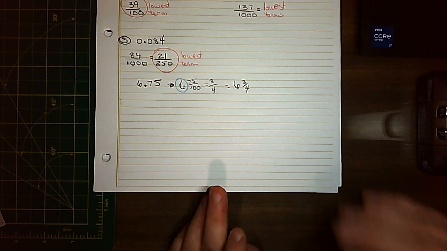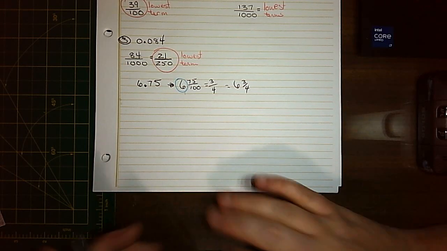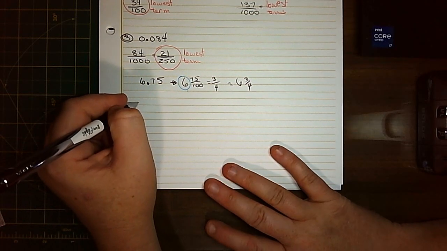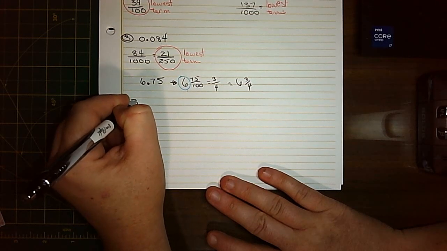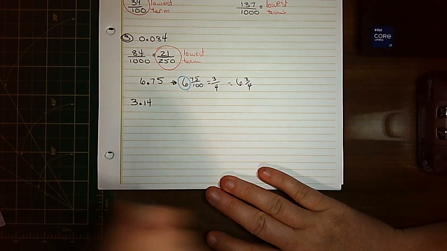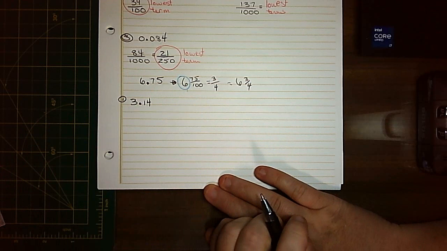How about if we went... Let's try this one. Again, I'm just randomly grabbing one. Let's try 3.14. That's the first one there.